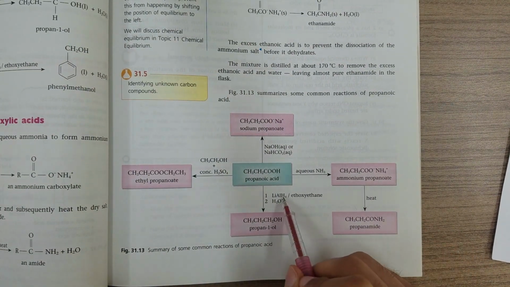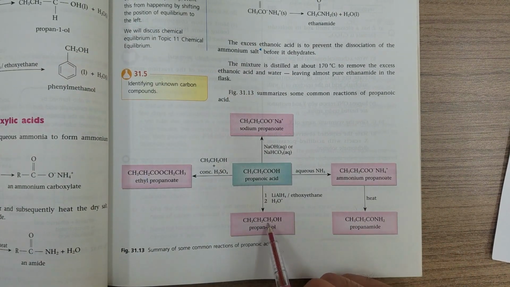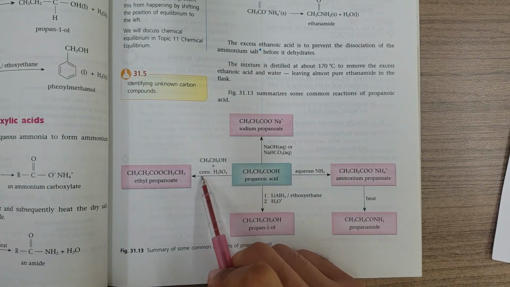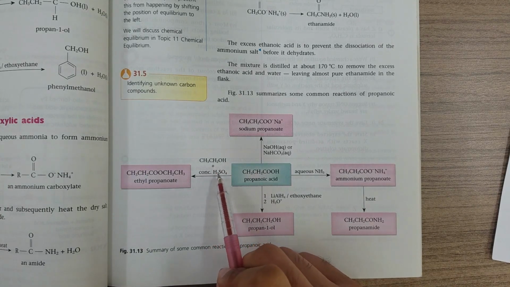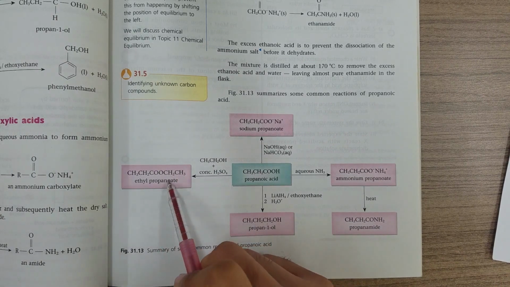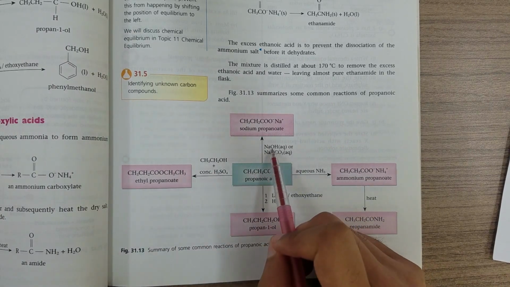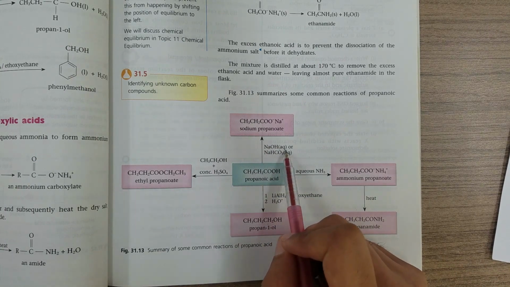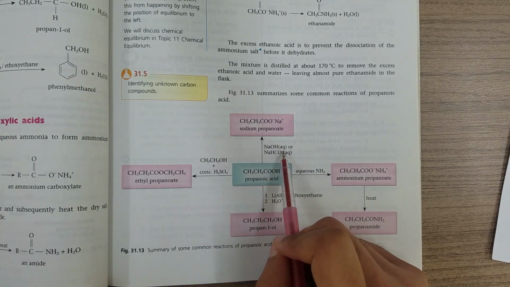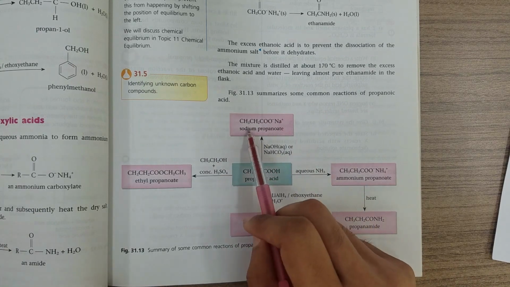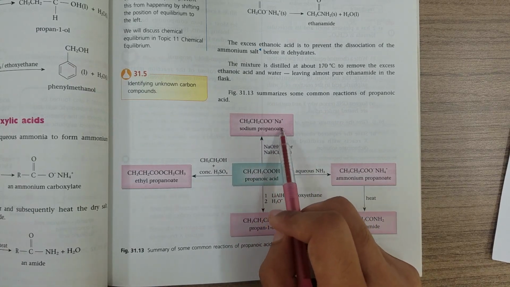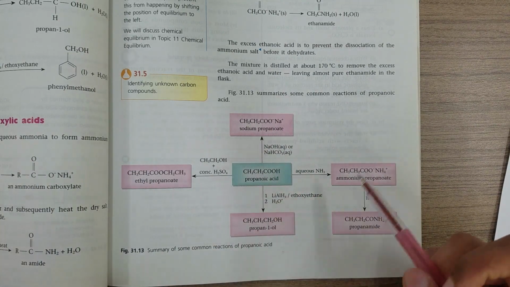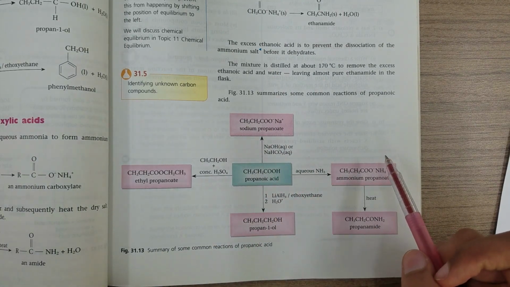And then reducing agent, so I can convert acid into alcohol. Acid reacts with alcohol with another acid, so I will get ester. Now if I react it with sodium hydroxide or sodium hydrogen carbonate, the one I showed you very first, I will get a salt only. So sodium propanoate. So remember, ending is ATE because it's a salt. So these are the reactions for carboxylic acid.